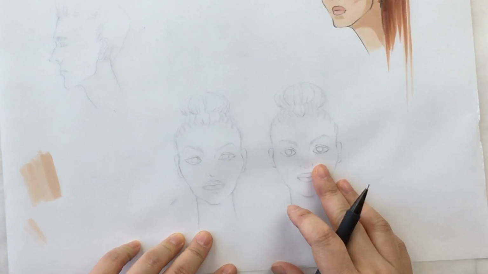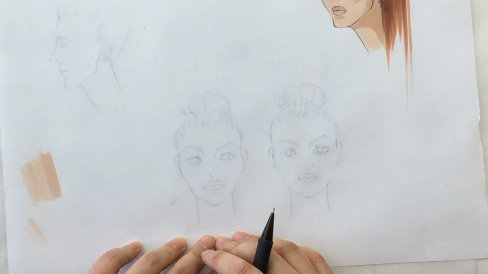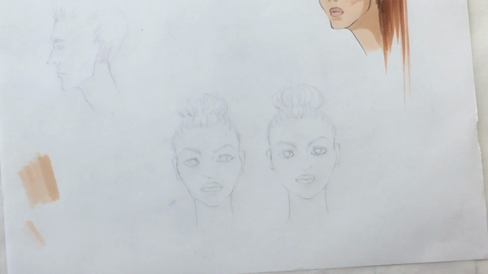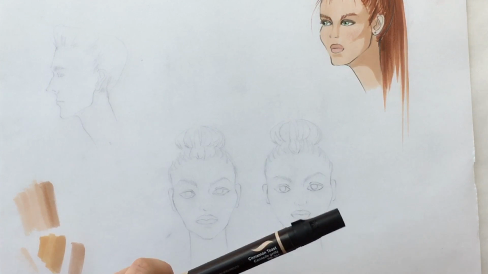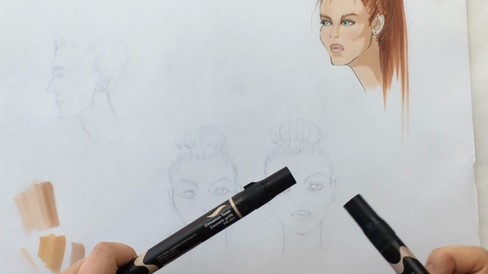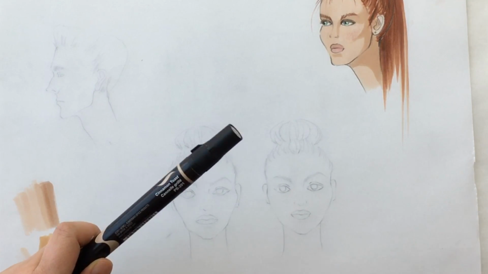I got a request to do a drag face when I was doing this rendering video, so I'm going to do a drag face. So for a slightly darker skin tone, I'm going to use the cinnamon toast for the base and the light walnut for the shadow.